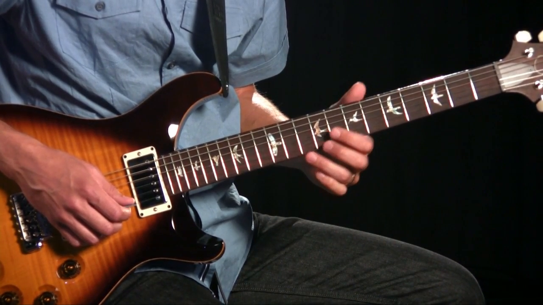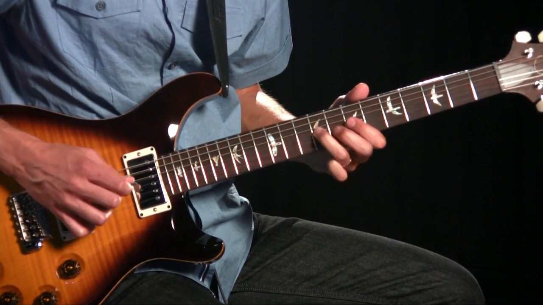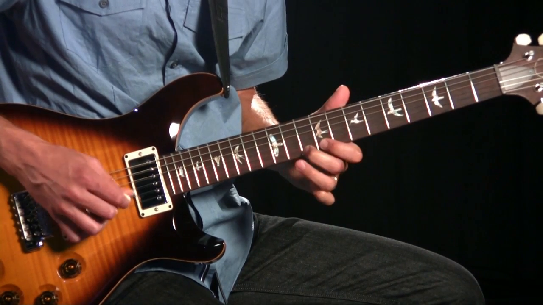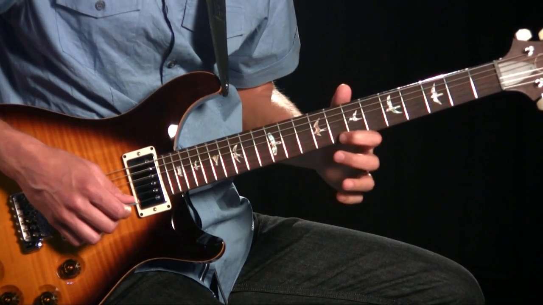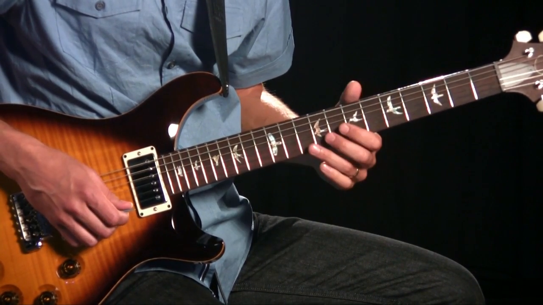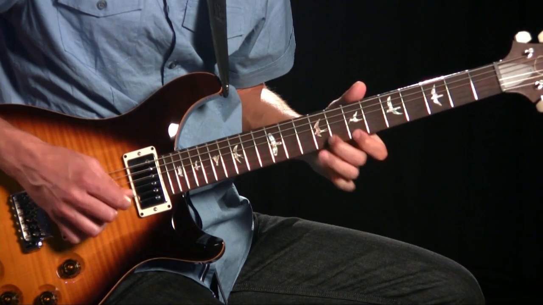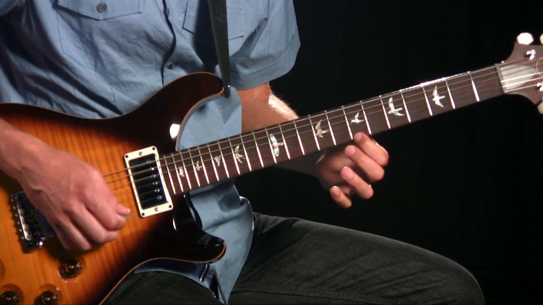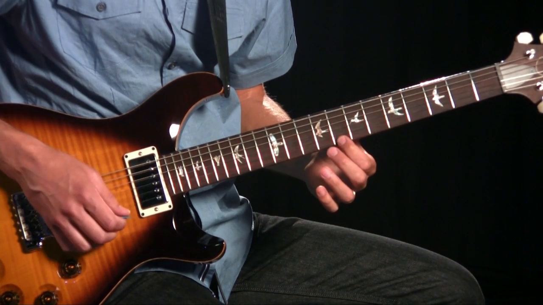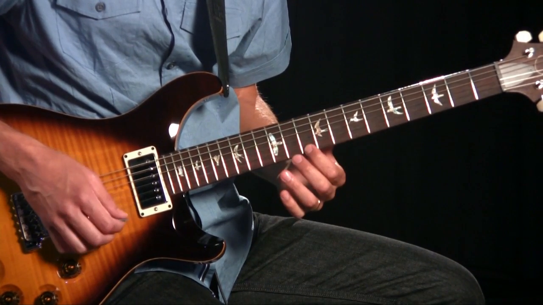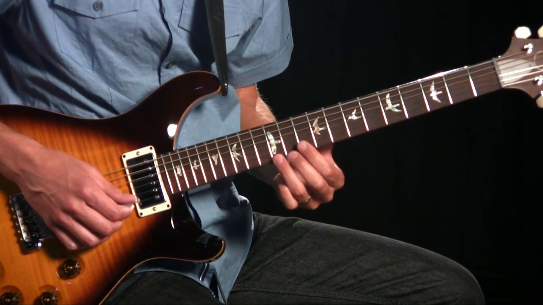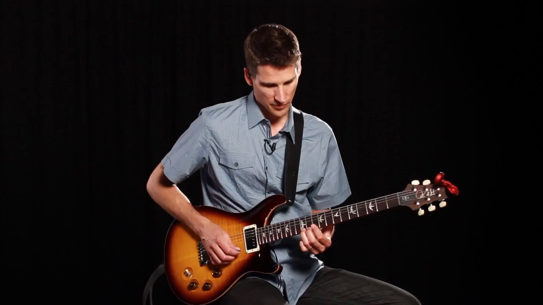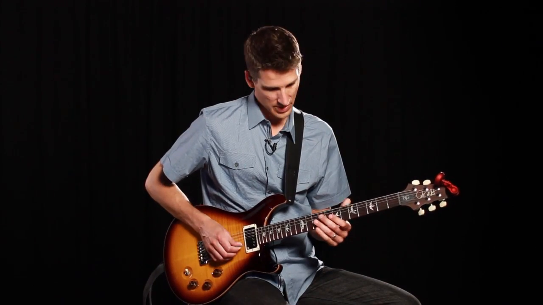Let me back up. And I actually slide into that. I don't pick it. And again, notice that you've got the 2nd from the scale. We use the minor 3rd, the major 3rd, the 4th, the flat 5th, and the 5th. Lots of chromatic movement. Here's the whole thing from the beginning.